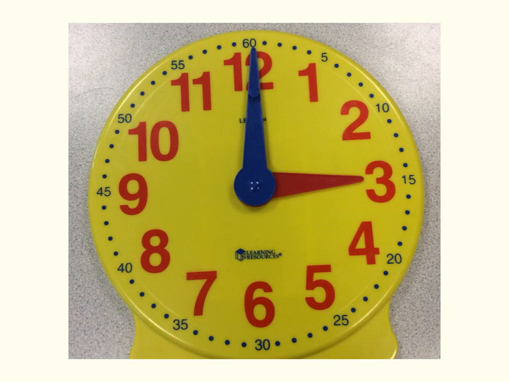That could be 3 o'clock in the morning or 3 o'clock in the afternoon. On a 12-hour analog clock, the time happens twice each day. So 3 o'clock would happen twice, once in the morning and once in the afternoon.